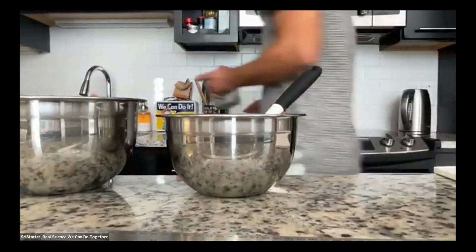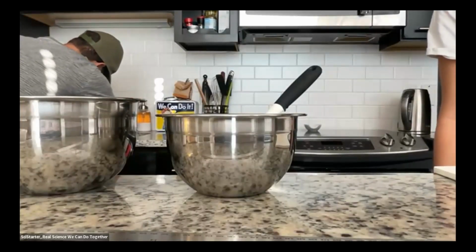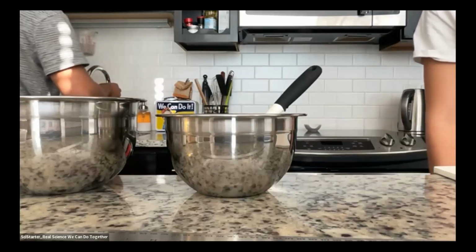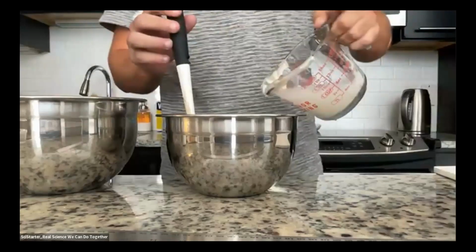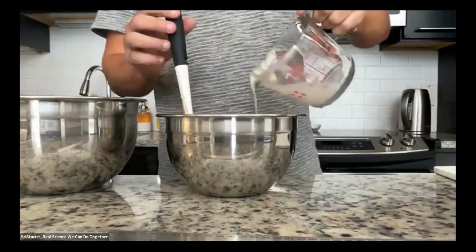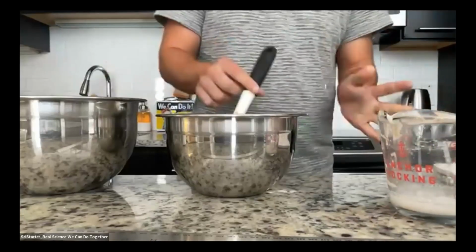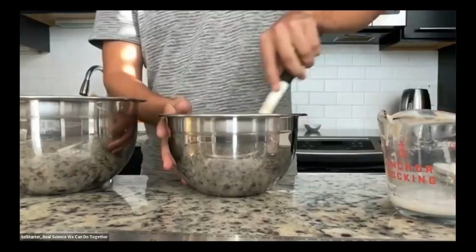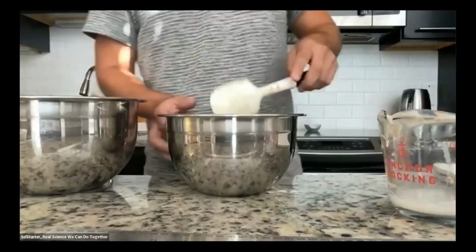Water, right around three-quarters. Half a cup of levain, one cup bread flour, some whole wheat flour, a pinch of salt, and 0.75 of a cup of water. So I'm not going to put in all of the water right now, just because I don't know what it's going to look like at the end stage.